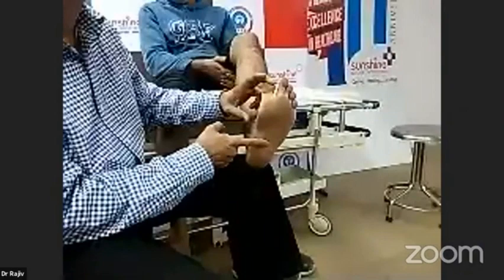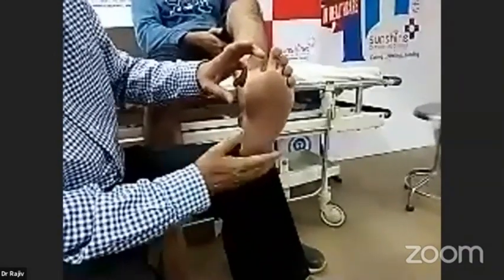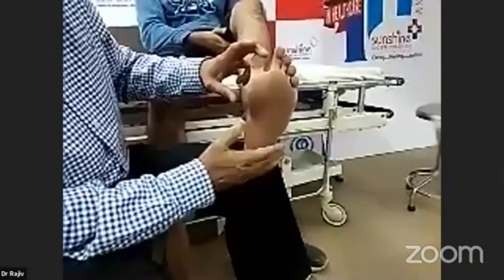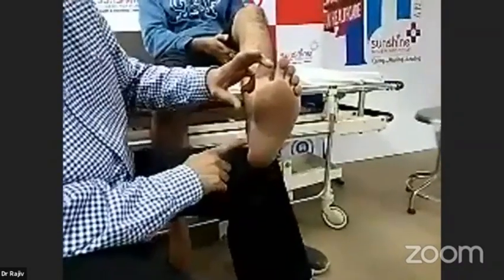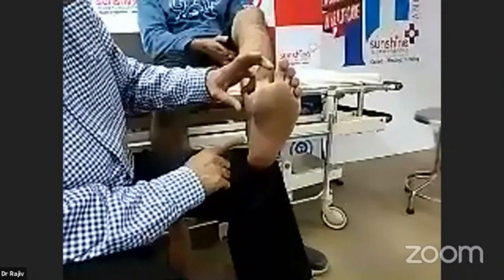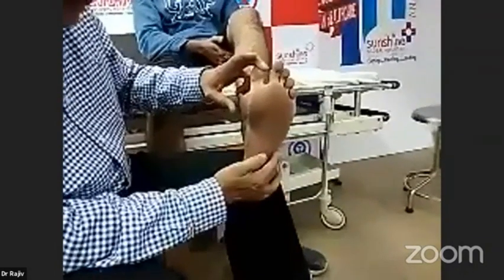On the lateral side of the plantar aspect, you have the abductor digiti minimi muscle, which could be tender in cases where you have a neuritic kind of heel pain. Some patients come to us and say, Doc, I have a lateral sided heel pain. These are the cases which have pressure on the first branch of the lateral plantar nerve, Baxter's nerve or nerve to abductor digiti minimi, which supplies the abductor digiti minimi.